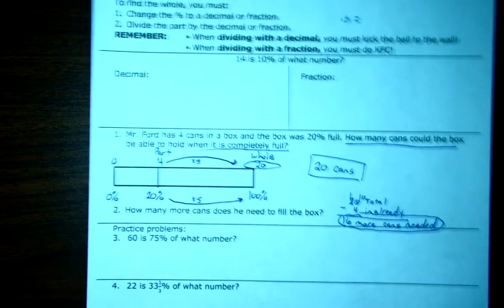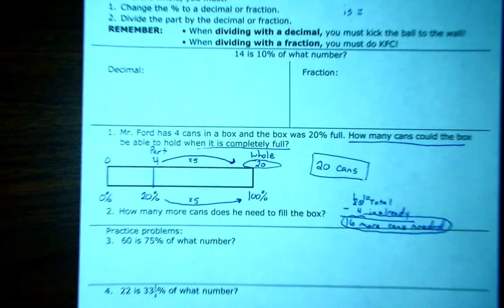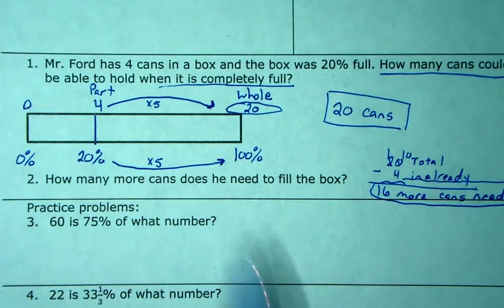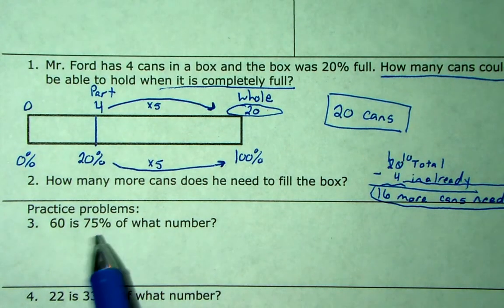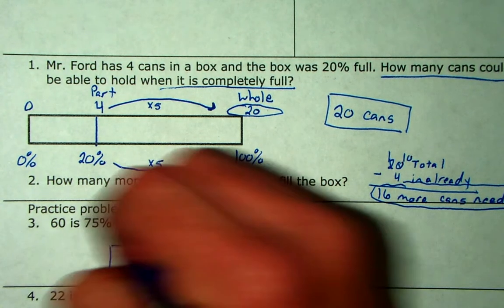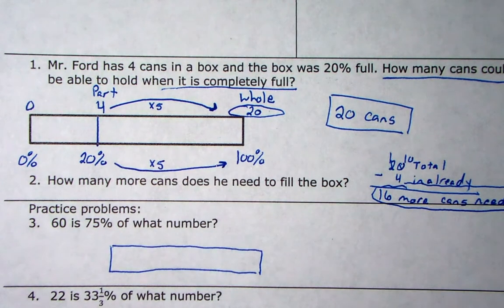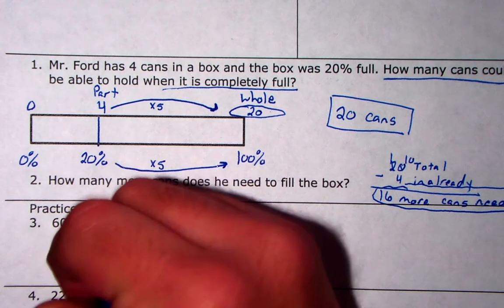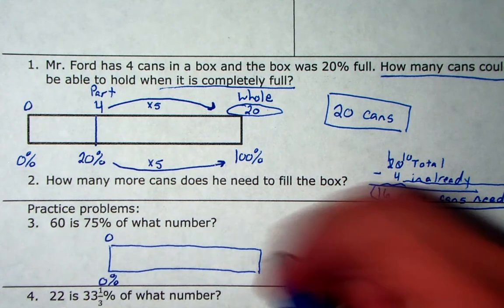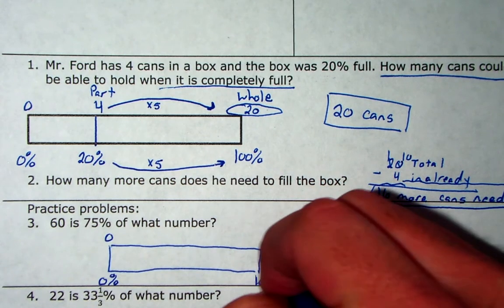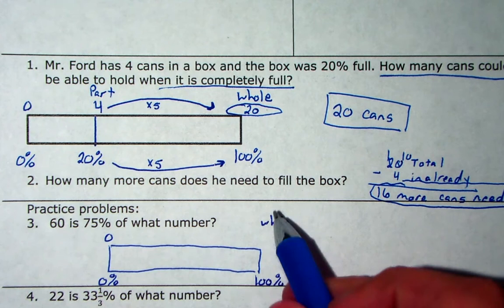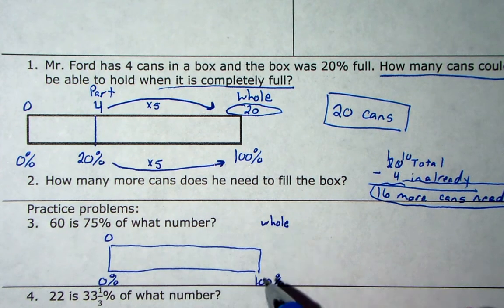Alright, now the practice problems. Let me zoom in just a little bit for y'all. 60 is 75% of what number? So start with your percent bar. Let's label my 4 main things. These 2 things are always given, and these 2 things are always given. These 4 spots will never change.